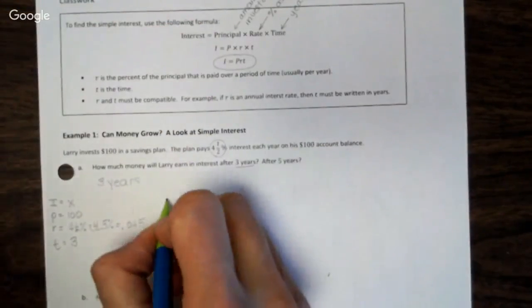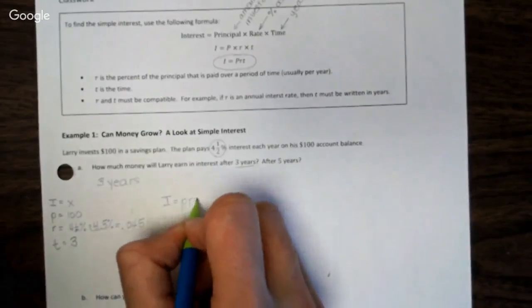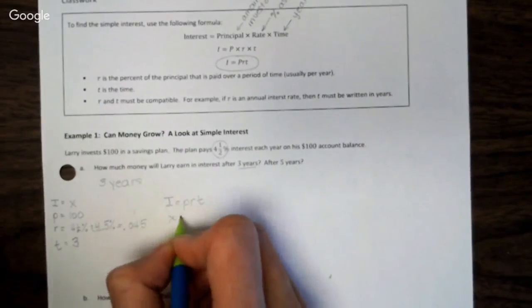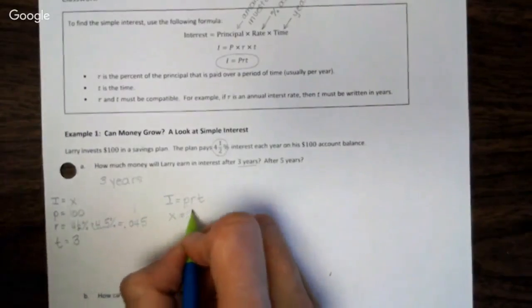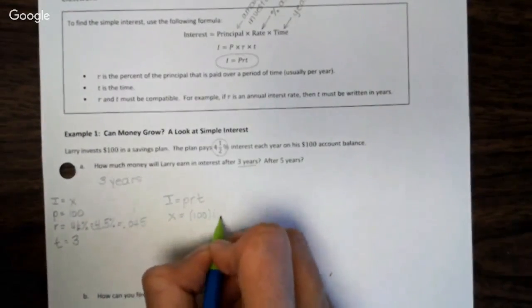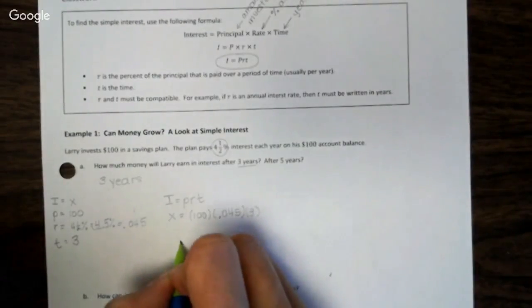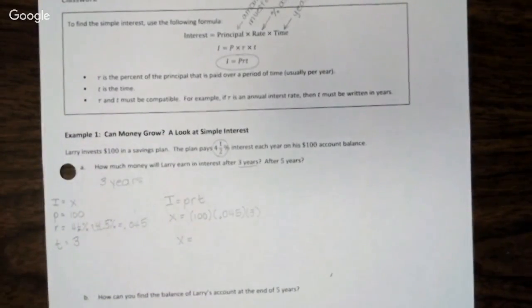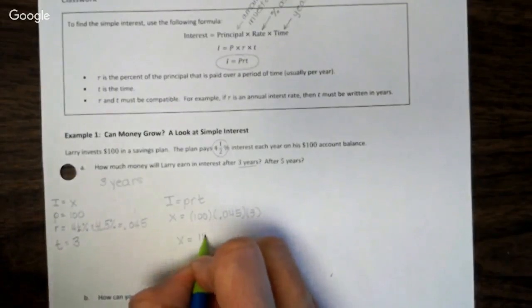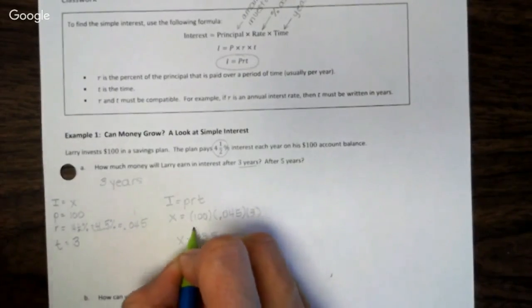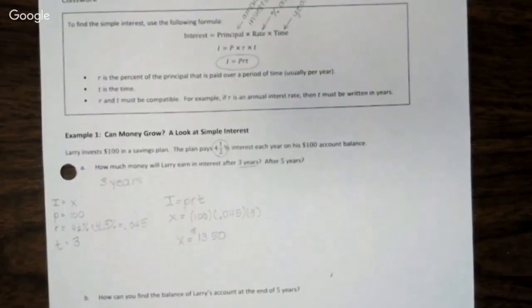I'm going to actually move this formula over since I just wrote there. So let's do I equals PRT. Now we don't know the interest. That's our X. The principal is $100. The rate is 0.045. And time is 3 years. So you're going to take your calculator, you're going to multiply all of that. 100 times 0.045 times 3 gives us 13.5. Now remember, this is talking about money, so we have to add that 0. It's $13.50. That would be after 3 years.